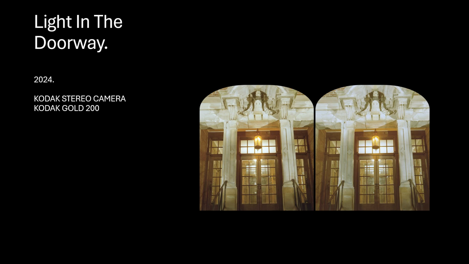Truthfully, I need to get out and do more night photos with the Kodak Stereo Camera. Sometimes the hardest part is actually just getting up and doing it. Every so often, I'll take the camera on the drive into work and shoot photos in the very early morning before dawn.